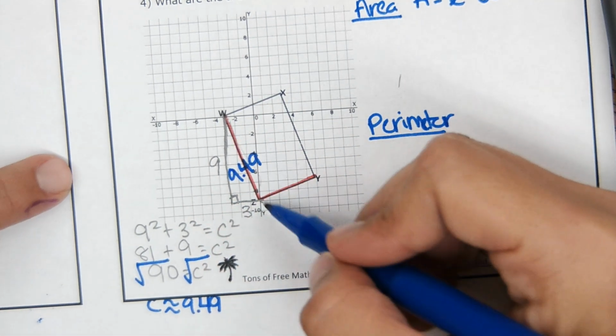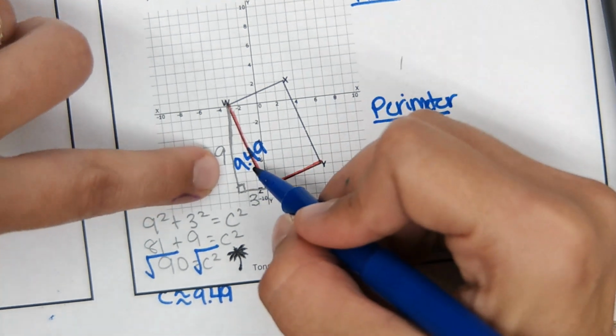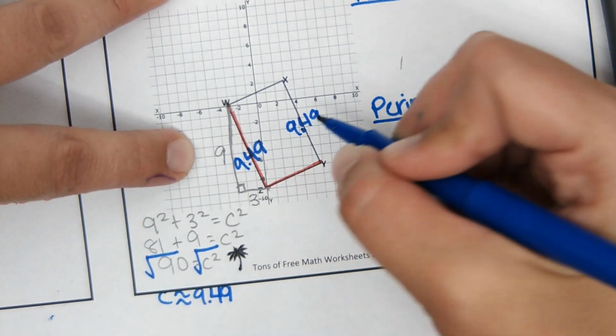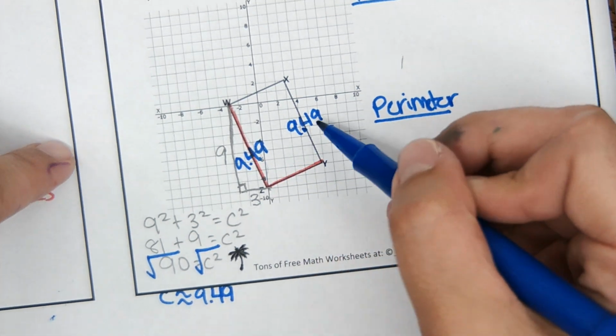Perimeter, we're going to need all the sides, but it's a rectangle. So once I solve for that, I don't need to solve for this one over here. It's going to come out to the exact same thing. So little hack there. Once you have this side, you have the opposite side.